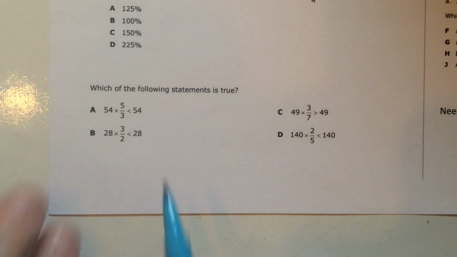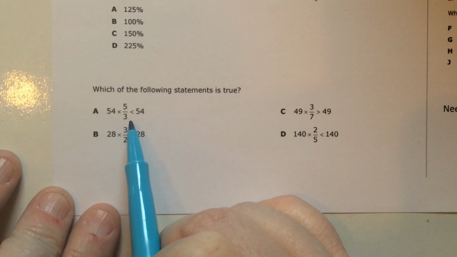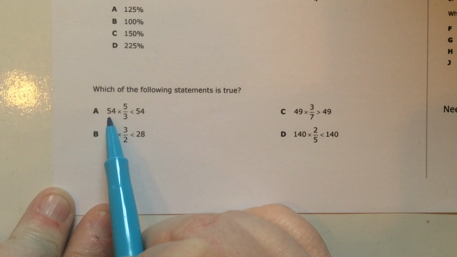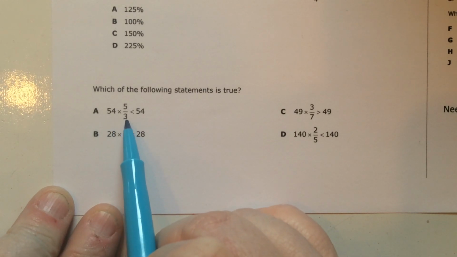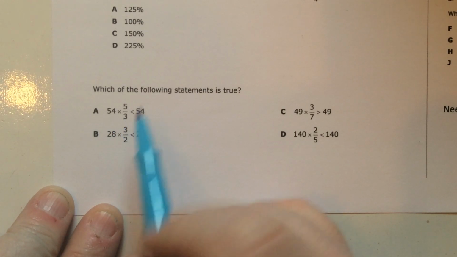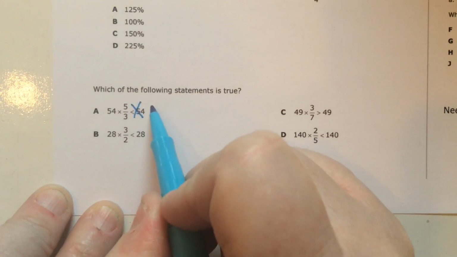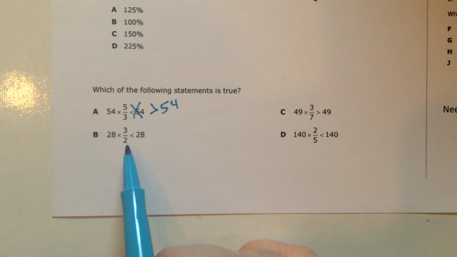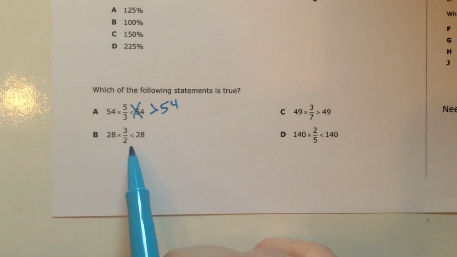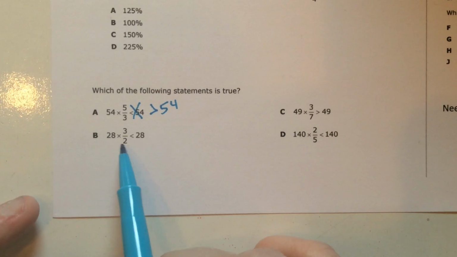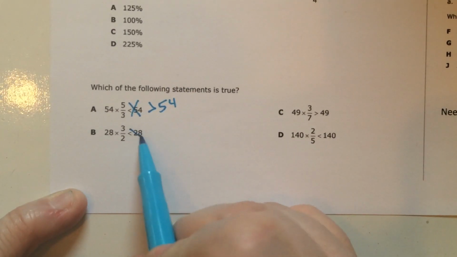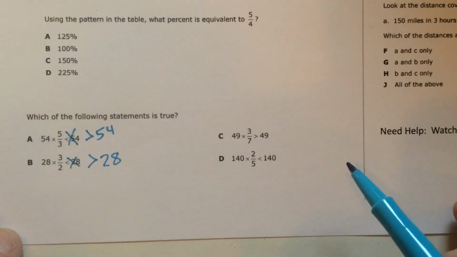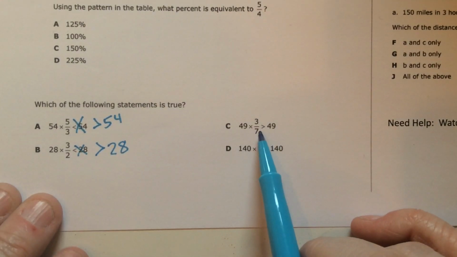in between them, okay? Now, this one's a tricky one because you see 5/3, but that is greater than 1 whole. It's improper. So this is 54, a number, times a number greater than 1 whole, it's not going to get smaller. It should be greater than 54, okay? Again, the same thing right here. 3/2 is improper. This is greater than 1 whole. So if I take the number 28 and I multiply by something greater than 1 whole, my answer should be greater than 28.